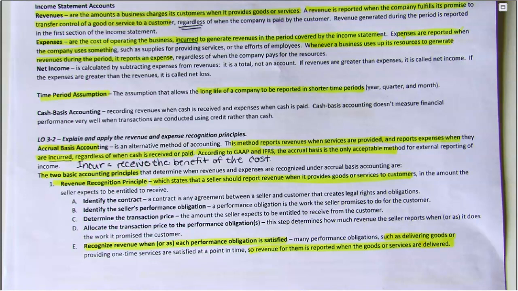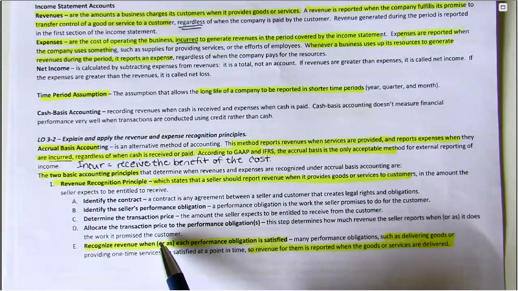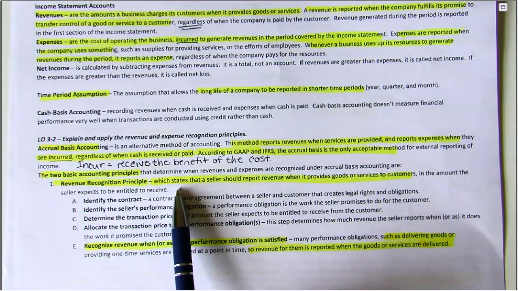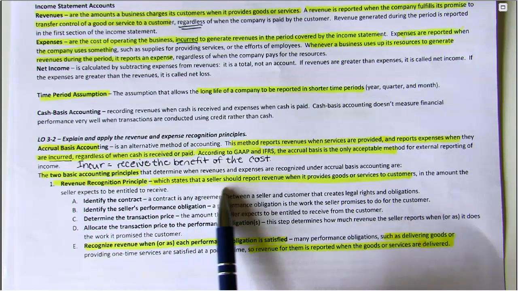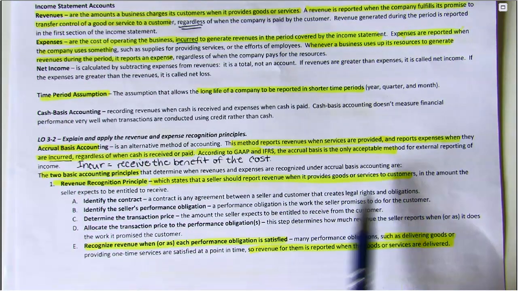Let's take a look at page 2 of our summary notes. We see this 5-step revenue recognition model. Let's read it. The revenue recognition principle states that a seller should report revenue when it provides goods or services to customers. And here are the 5 steps.